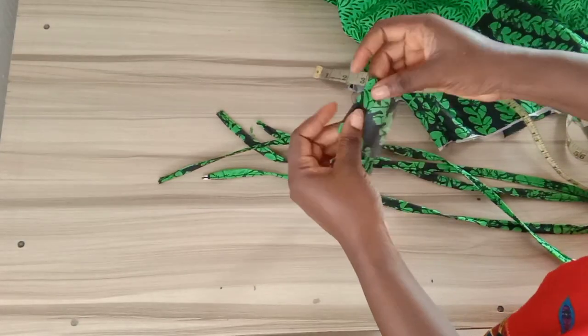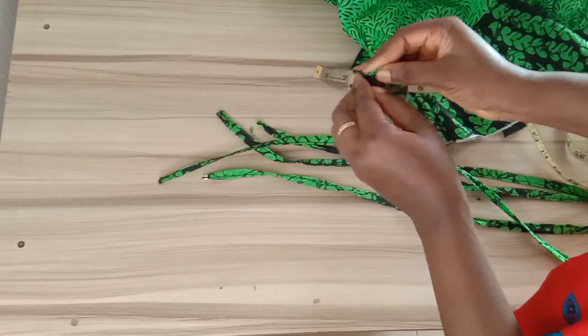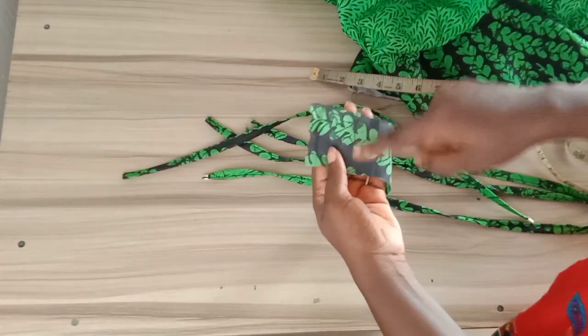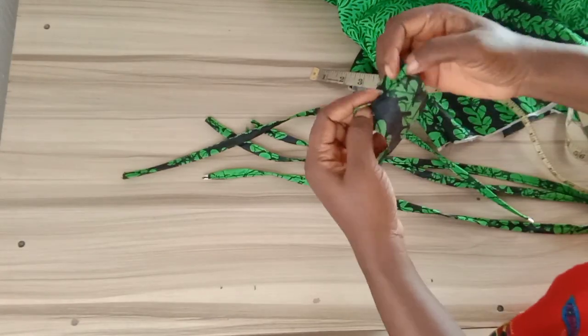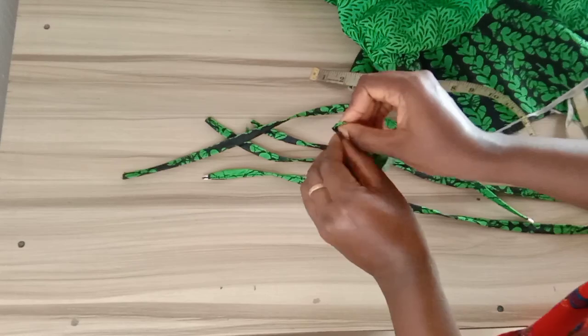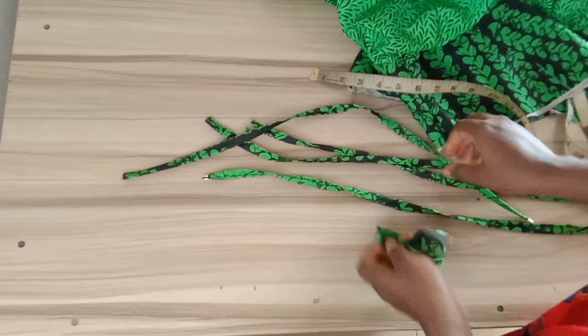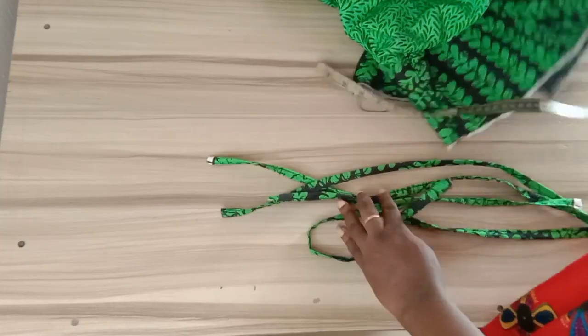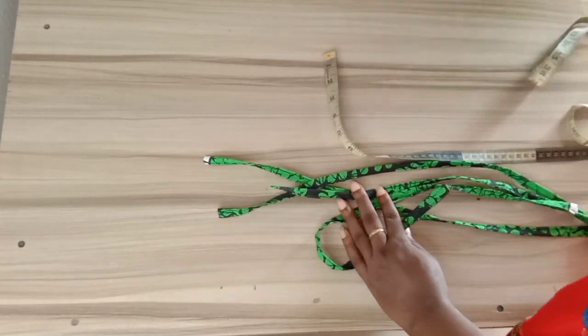So for your loop, what you need to do is to fold in this way, like this, and fold again to sew. Just sew your loop, or you can sew and turn it inside out. It's measured 1.5 inches in width. I use 1.5 inches for the width. As you can see, the loop is tiny, it's not that big.